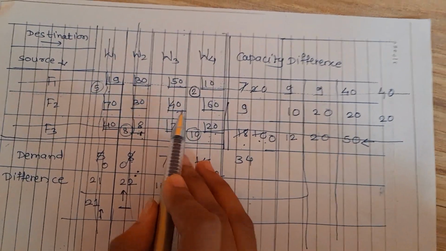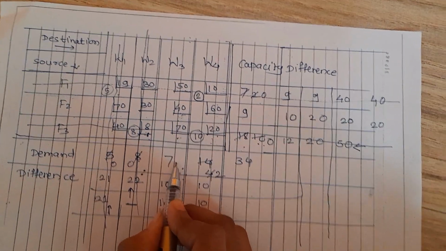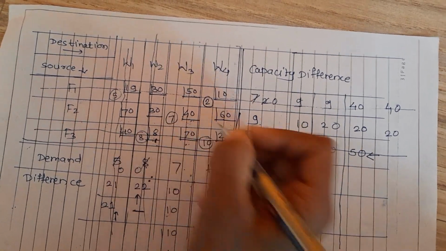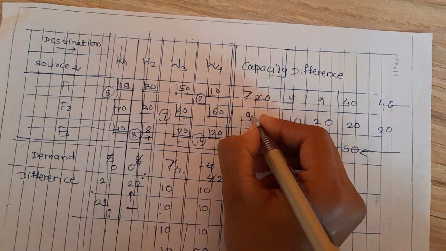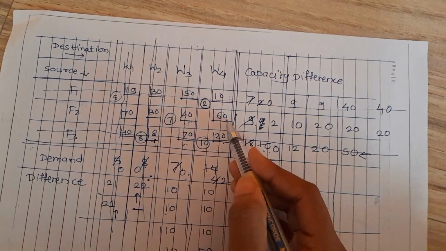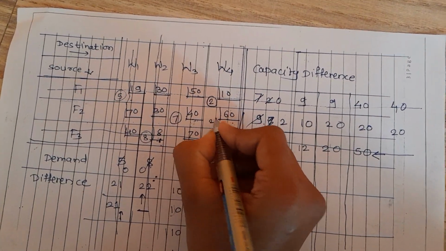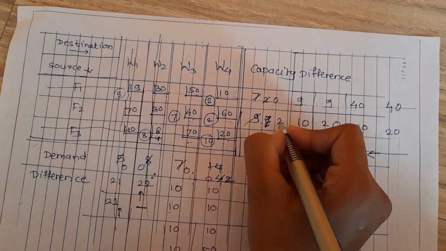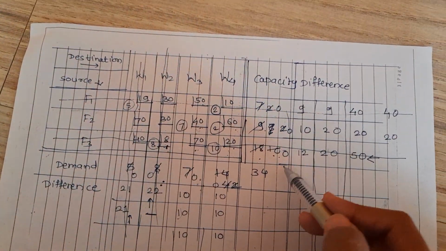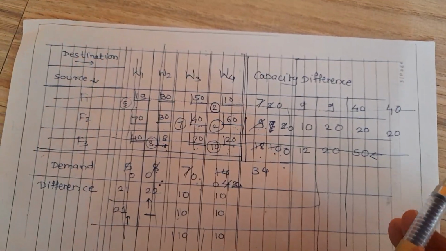Now only two values are remaining, 40 and 60, which is minimum? 40 is minimum, the corresponding demand is 7, the corresponding capacity is 9, therefore the minimum is 7. Here write 7, this becomes 0, and 9 minus 7 becomes 2. The last one is 60, here becomes 2, and this becomes 0. When we realize that our last value is the same, then our answer is correct. All capacities become 0, all demands become 0, therefore our values are correct.